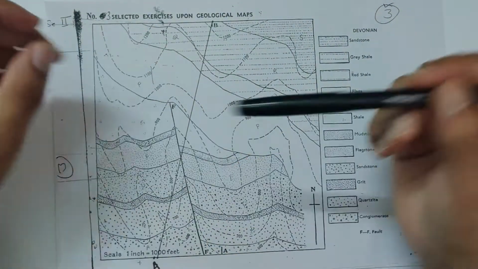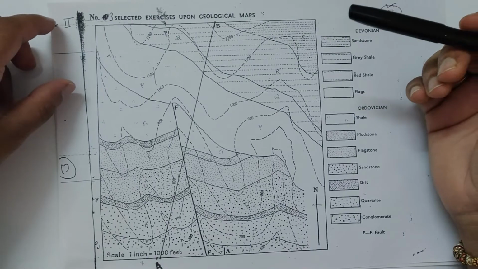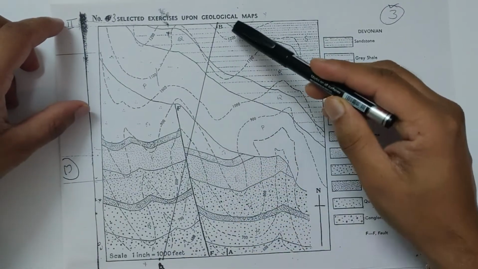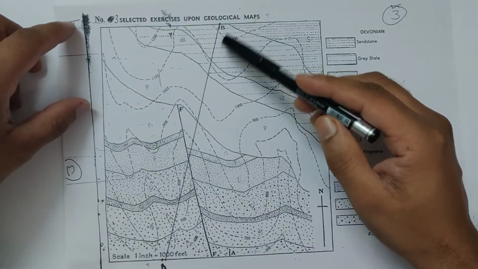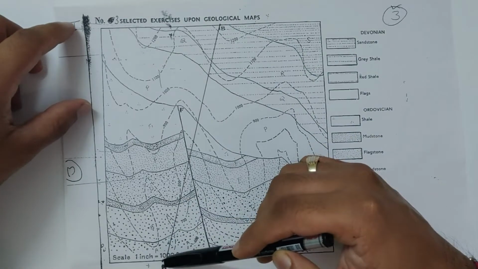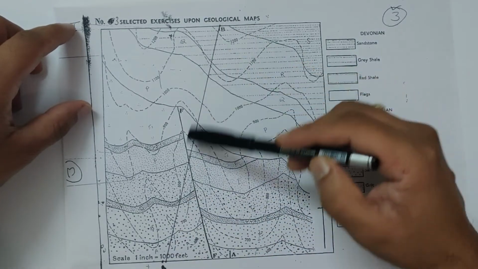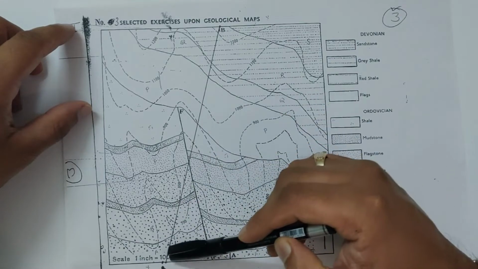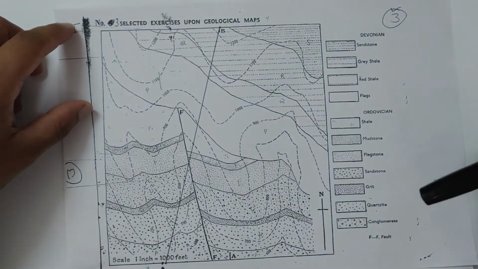Welcome everyone to our map class. Today we will be doing this particular map. So today we are going to draw a geological profile and geological cross section along line AB for this map.